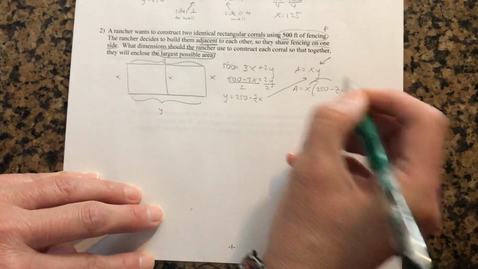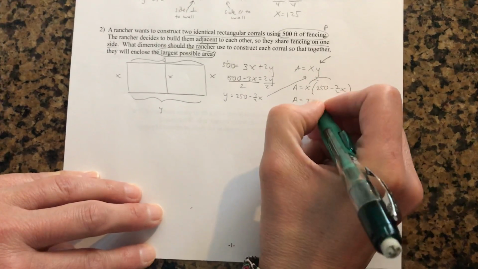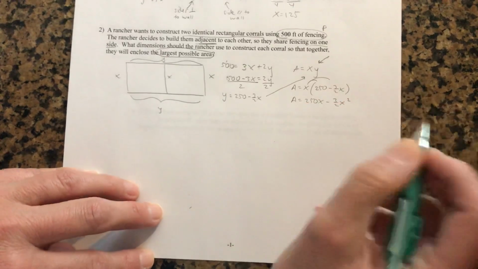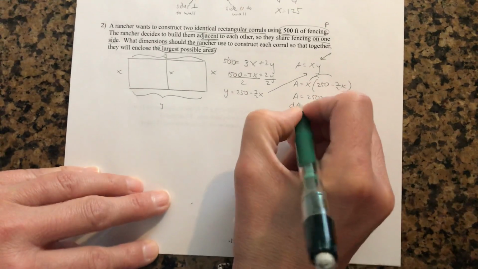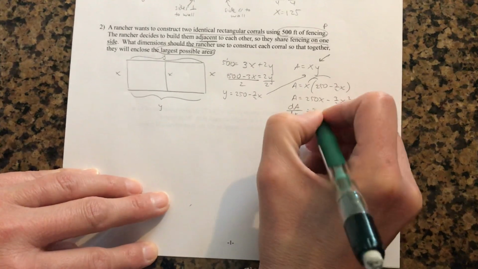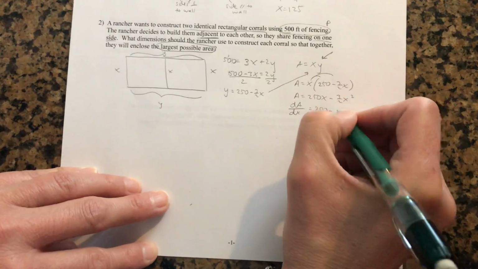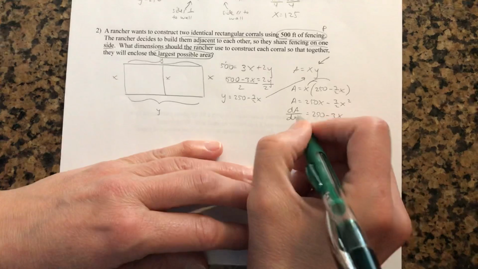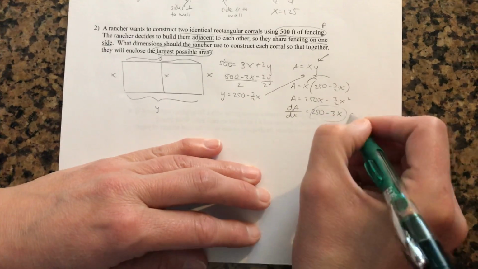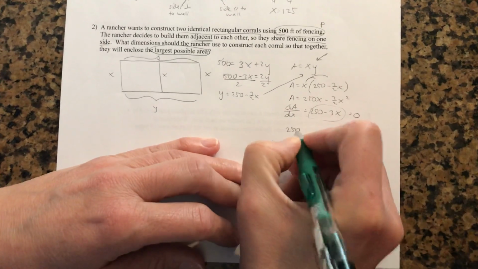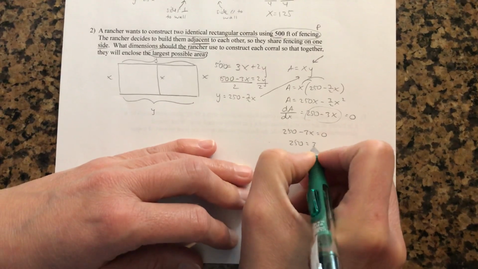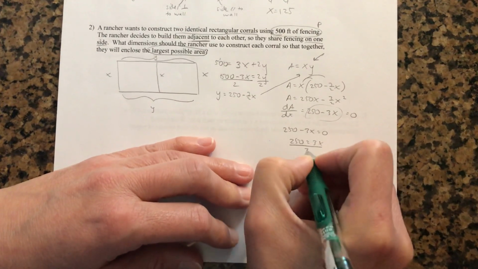I'm going to distribute before I differentiate. A equals 250x minus 3/2 x squared. Now I'm ready to take the derivative. So dA over dx equals 250 minus 3x. Now I'm going to set this equal to 0. So 250 minus 3x equals 0. 250 equals 3x. Divide both sides by 3.